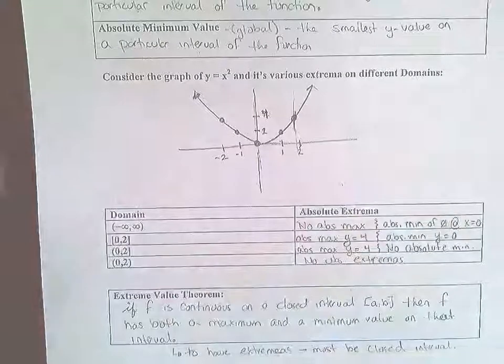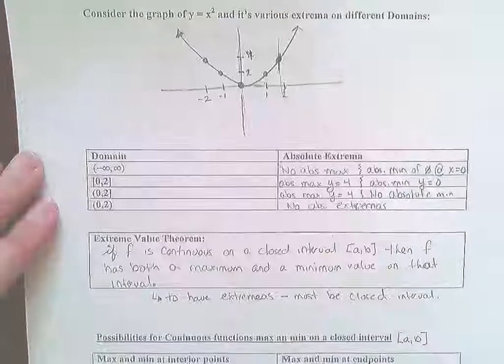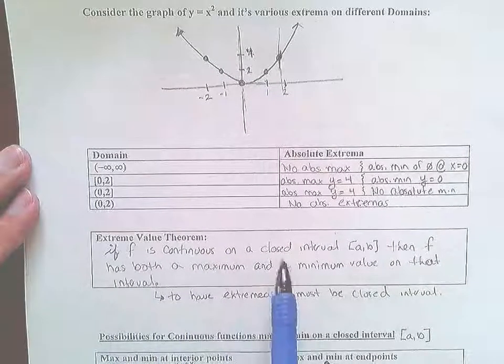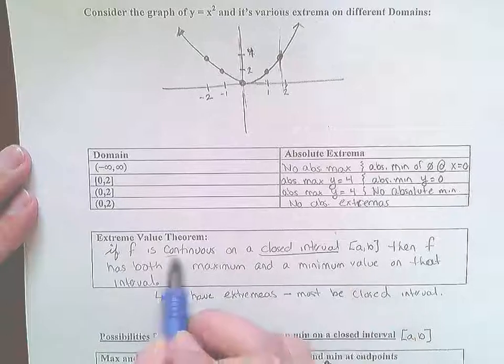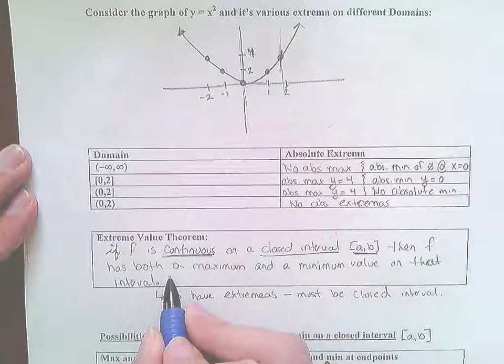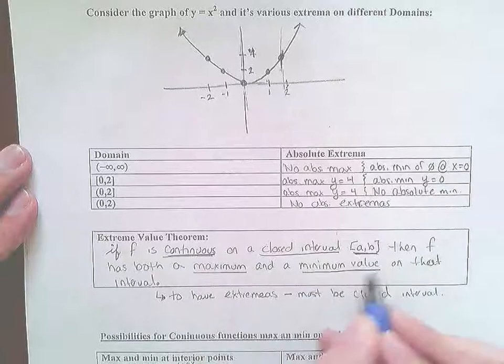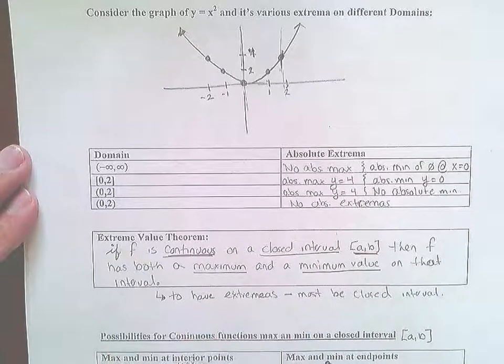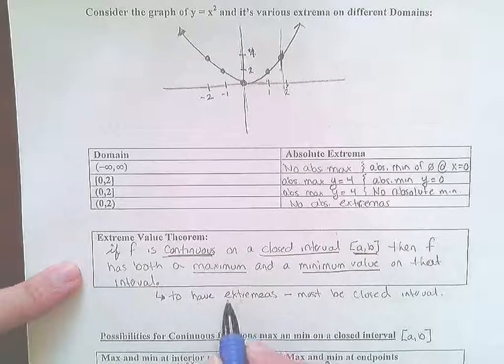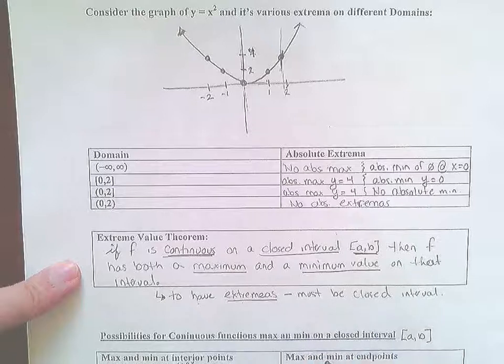So which brings us to the next part. The extreme value theorem, which states if f is continuous on a closed interval, so it has to be continuous on a closed interval, a to b, then the function f has both a maximum and a minimum value on that interval. So to have extremas, they must be closed intervals. So that's basically what the extreme value theorem is saying. So to have extremas, you must have a closed interval.